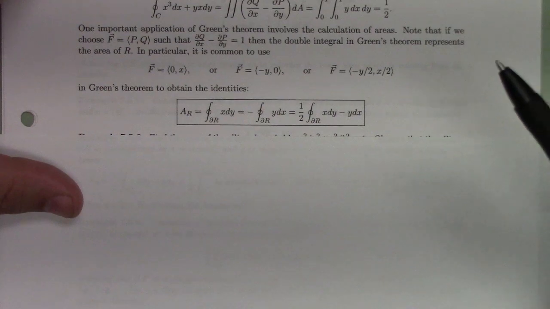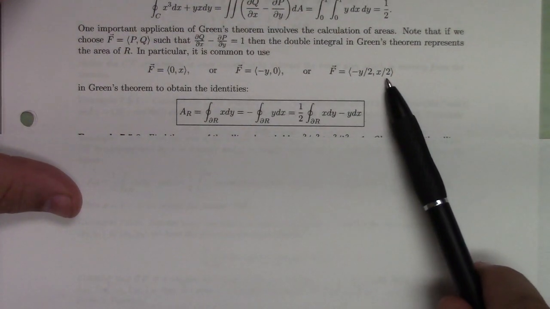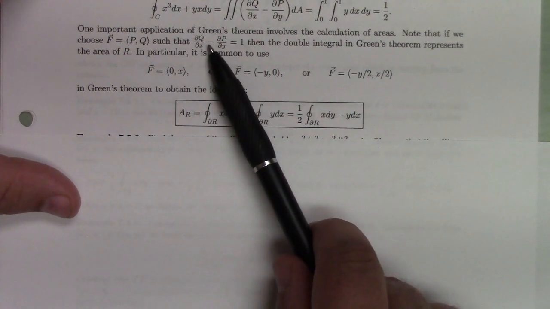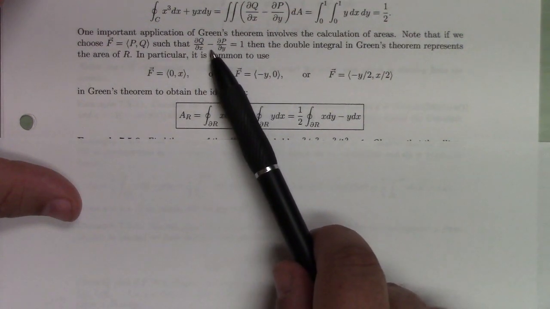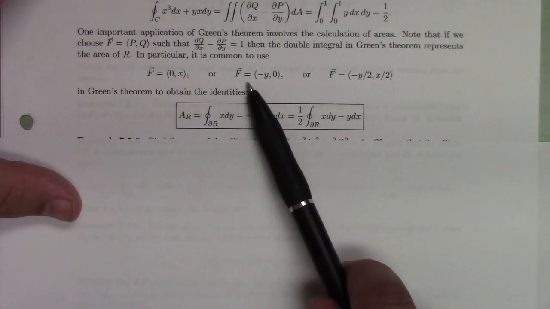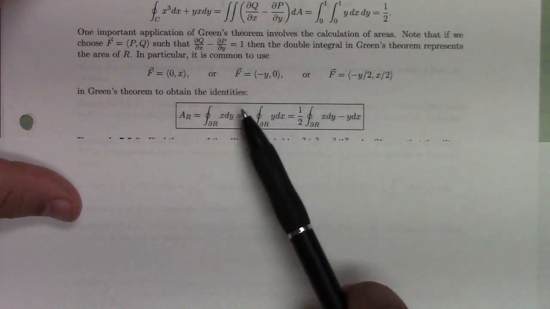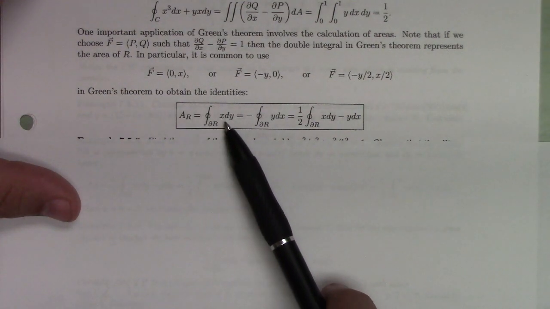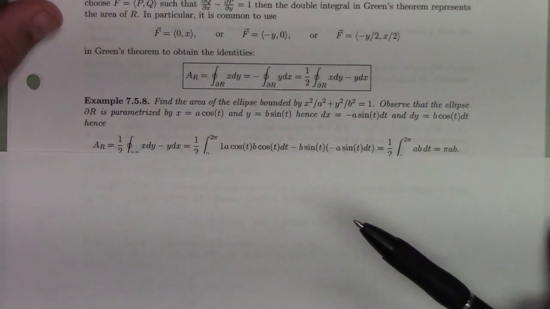If you look at the vector field 0, x or minus y, 0, or even this one, minus y over 2, x over 2, all of these have the property that partial q partial x minus partial p partial y is 1, which means that the integral of these vector fields on the boundary of some region is going to give you the area of the region. So we can calculate the area of the region R by calculating this integral, or this integral, or that integral around the boundary. So here's an example of that.